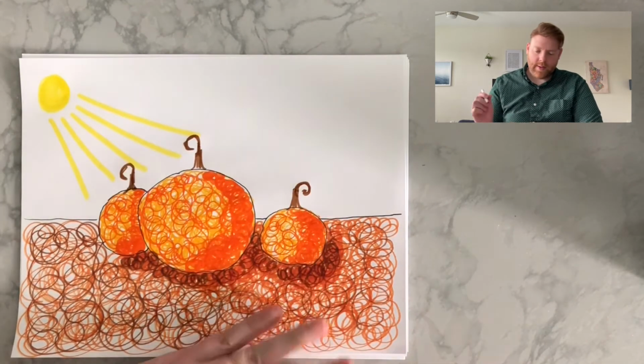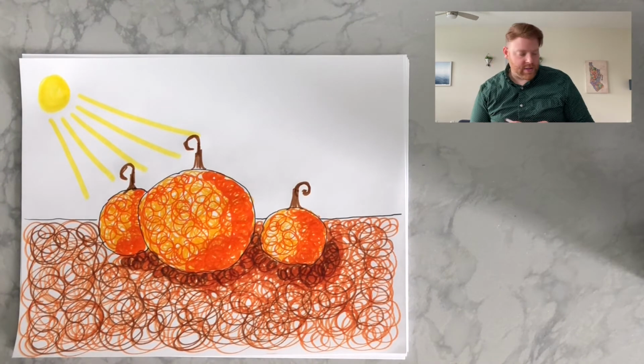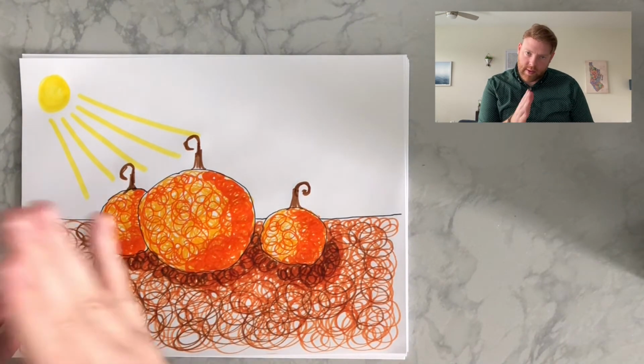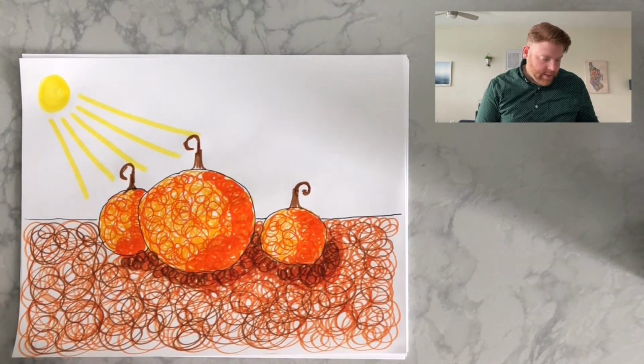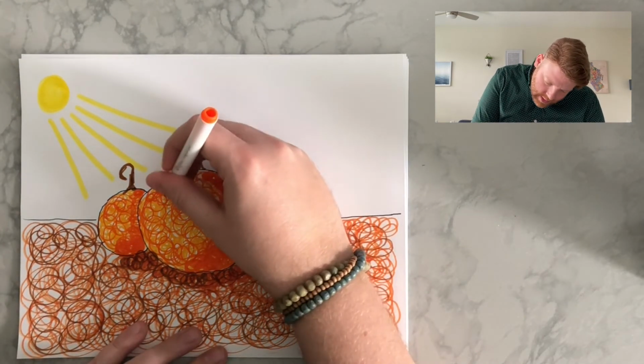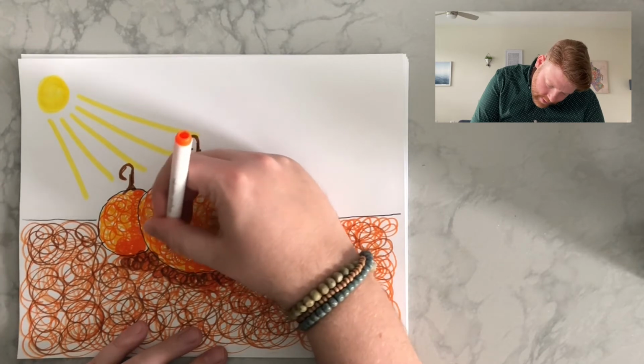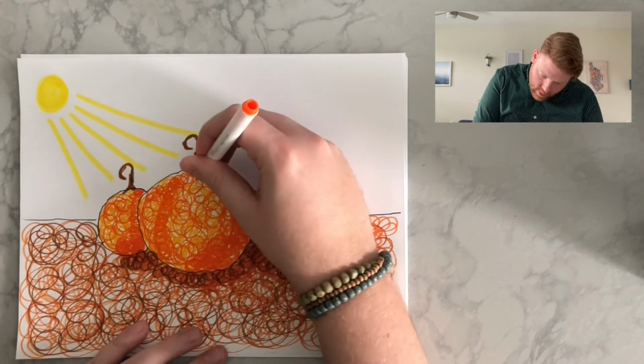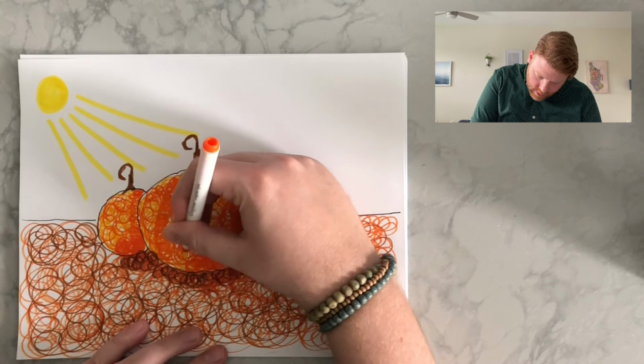If you want to do the texture of the pumpkin, the creases, because they have those lines in them, you can take a darker orange and you can actually make scribble lines to make those lines. Or you could draw the lines, whatever you feel more comfortable doing.